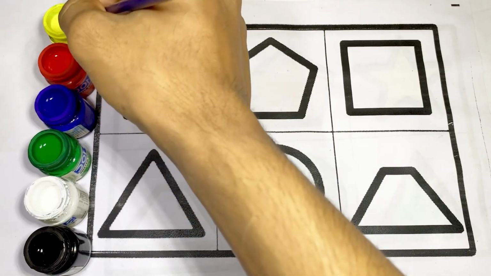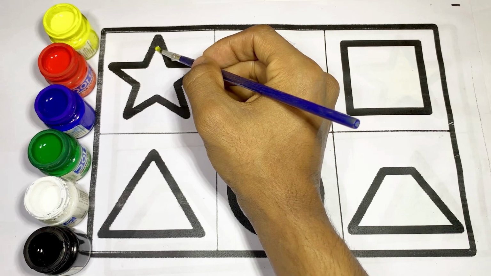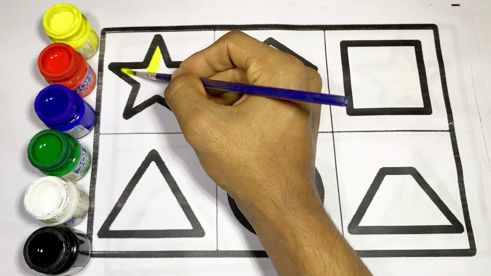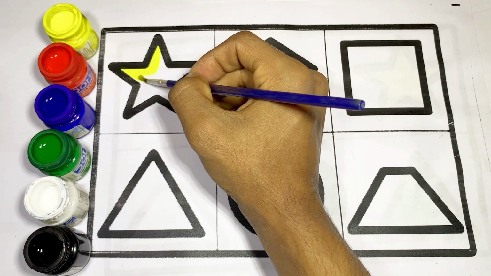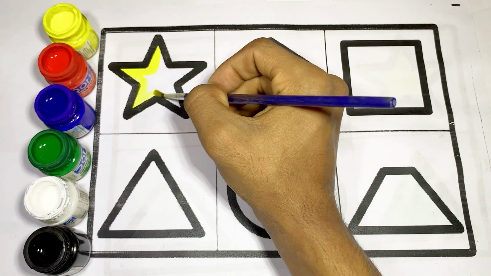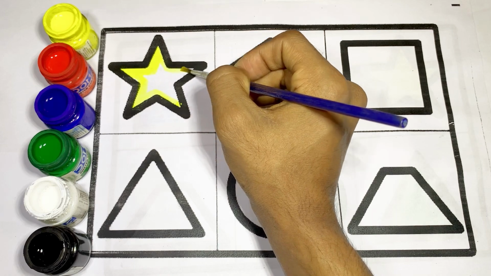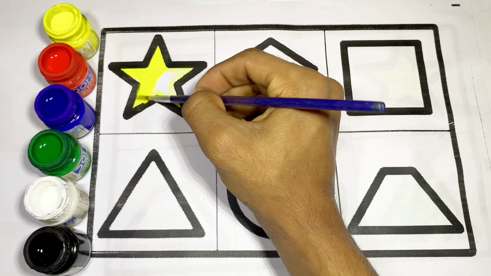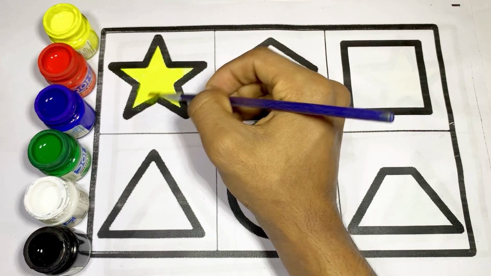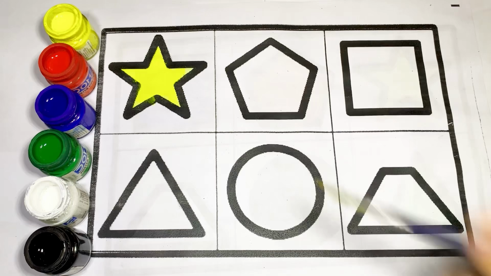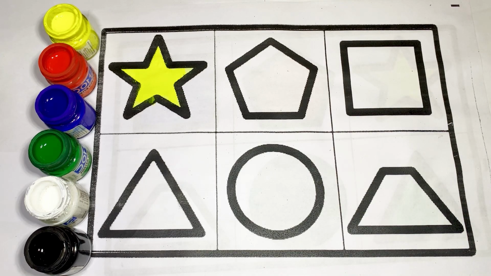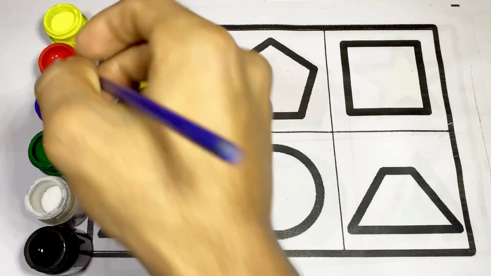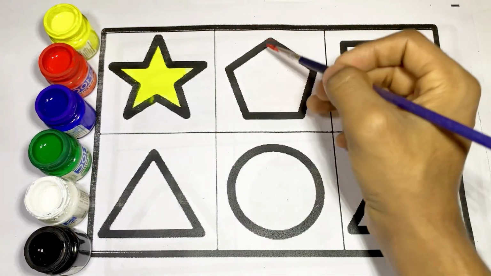Kids, first draw a star. The shape of a star. And use yellow color. Kids, now a pentagon. The shape of a pentagon. And use red color. The shape of a pentagon.